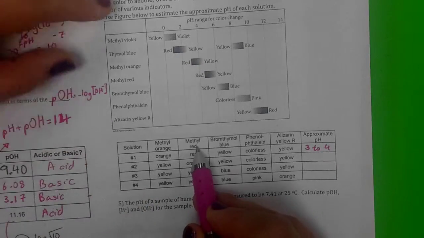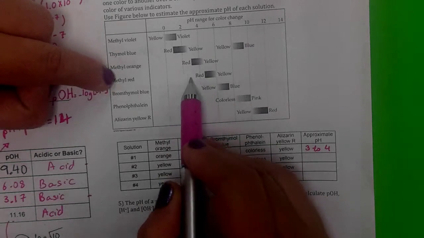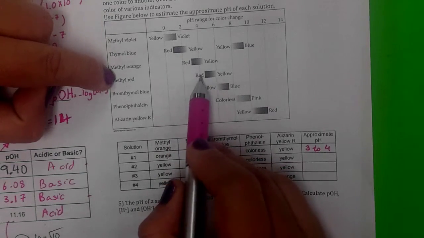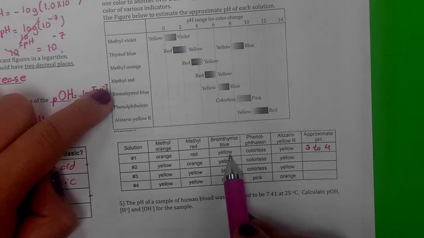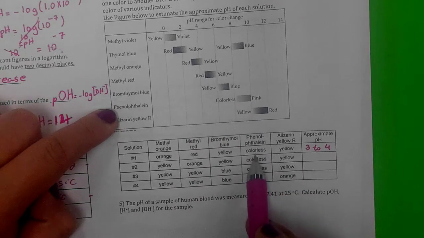So methyl red is red. If you look at methyl red, 3 to 4 is going to be red. Okay, and then bromothymol blue is yellow. Yeah, it will be yellow at this range. And then phenolphthalein is colorless.